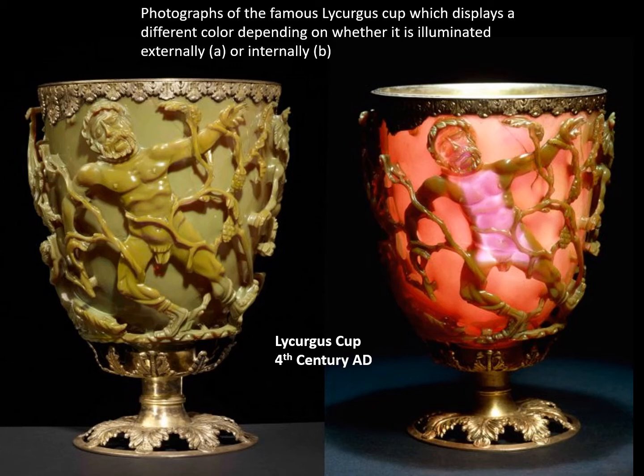Now, metals have a peculiar property that they absorb and reflect the same color, and if they are extremely thin, they could transmit the complementary color. Extremely thin, of the order of a few nanometers. Now, the cup on the left is seen using white light from an outside source, so you are seeing the reflection. It's green in color. So the gold is actually absorbing and reflecting green color.